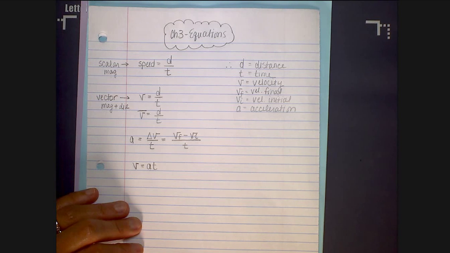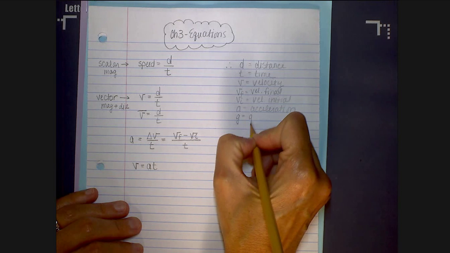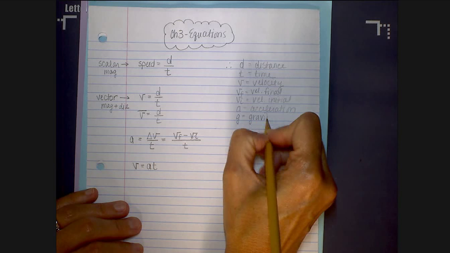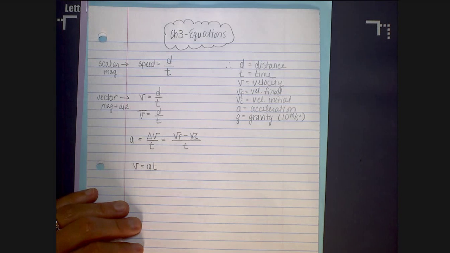Now, acceleration can also be denoted as gravity. And for our problems, like I said, we're going to be using 10 meters per second squared in the problems we work in this class, unless otherwise noted. For precision, though, always substitute that value in other places outside of this class for 9.8.